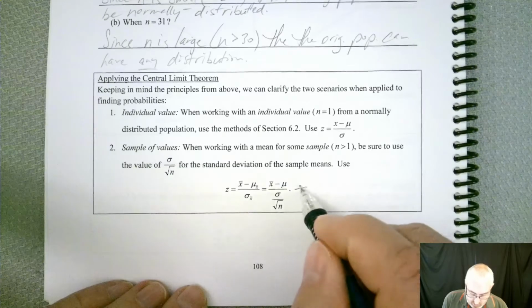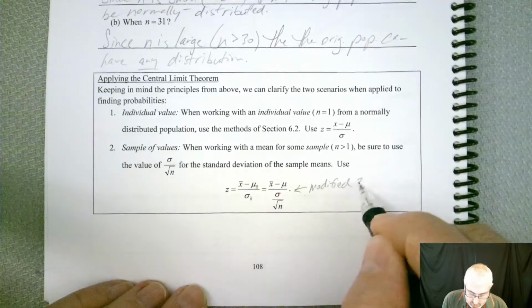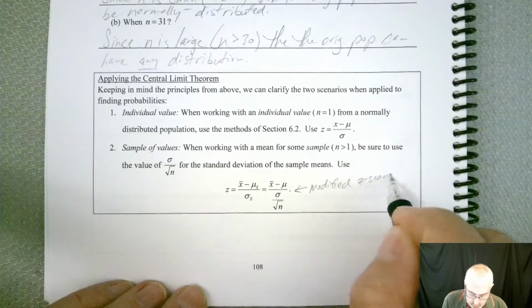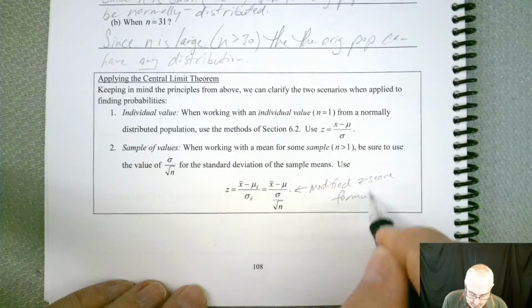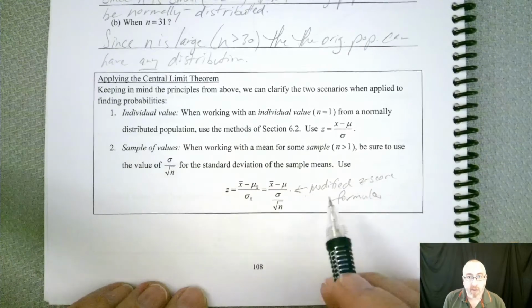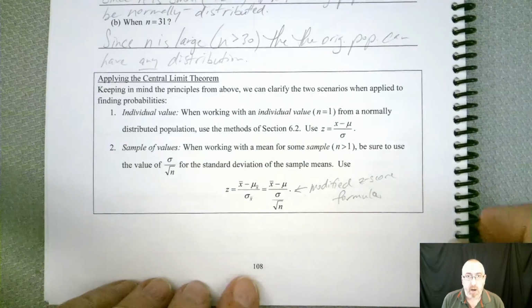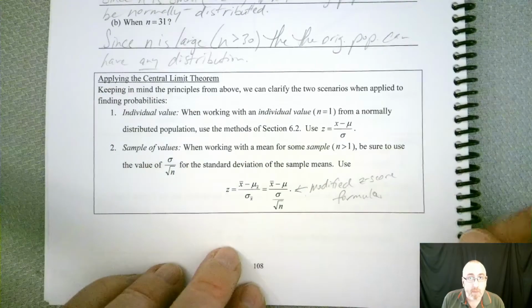I like to call this the modified z-score formula, so I'm going to refer to it that way. The modified z-score formula has this modified standard deviation in the bottom. All right, so we have a couple of processes. Let's try them on some examples.